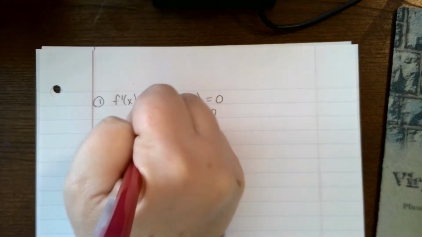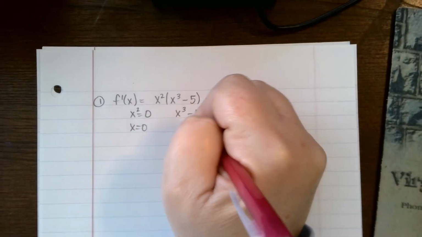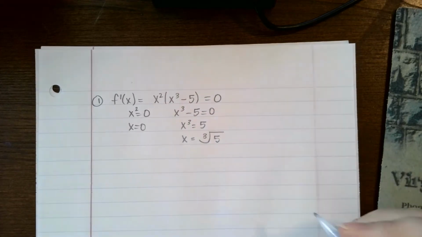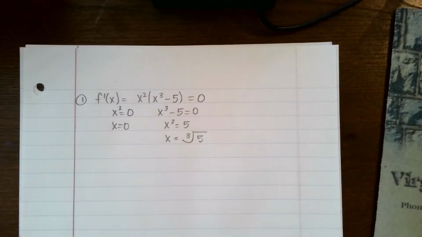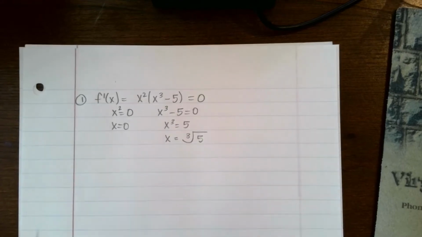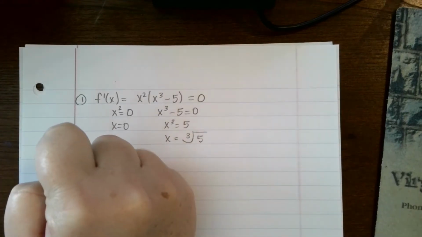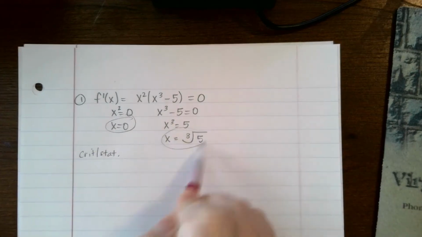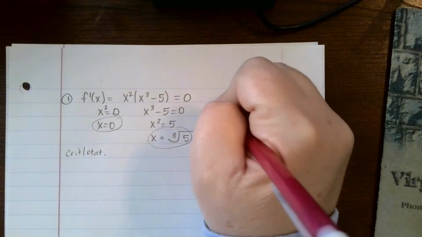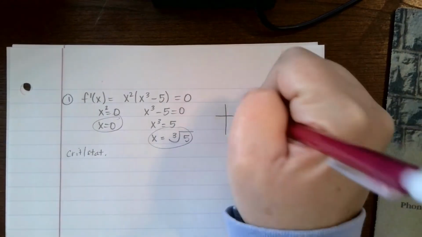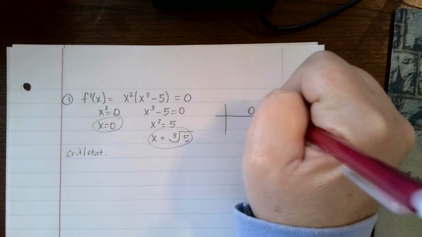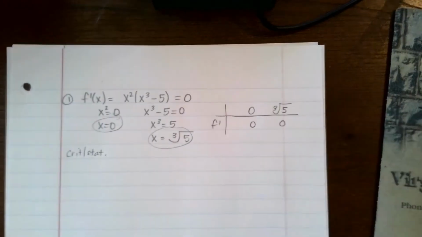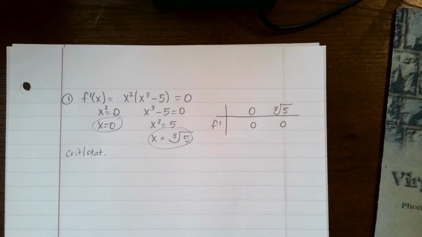So we get x is equal to 0. And here, we get that x is equal to the cube root of 5. Okay? Now, again, we didn't take the derivative because they gave us the derivative. So you do need to make sure that you're looking at what it is they gave you. Now, these two things are critical and stationary points. So when we go into our table, we're going to put in 0 and the cube root of 5.